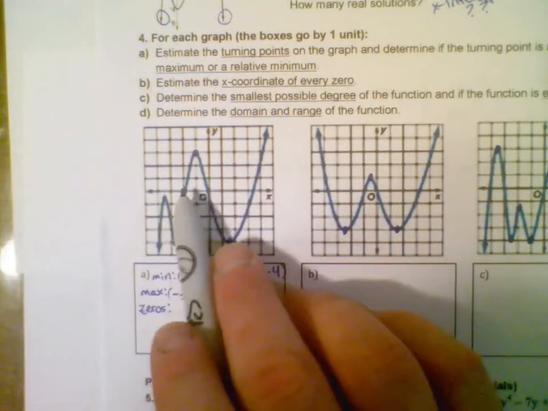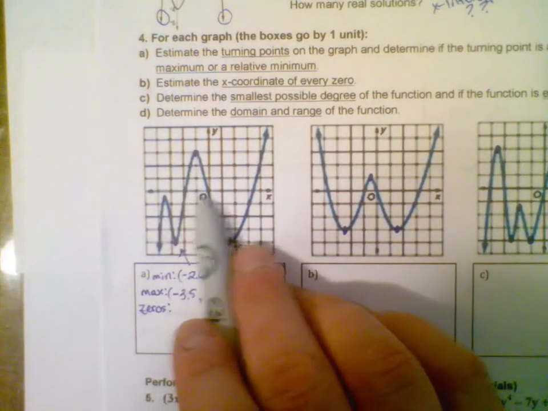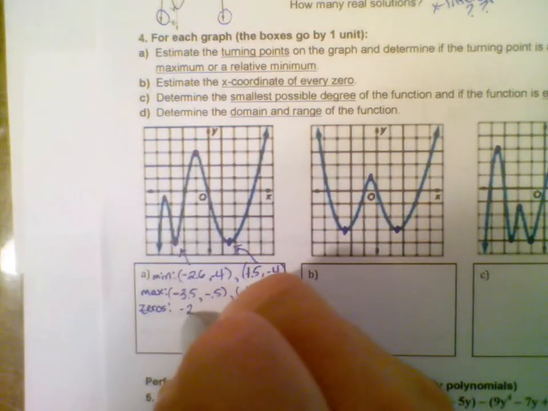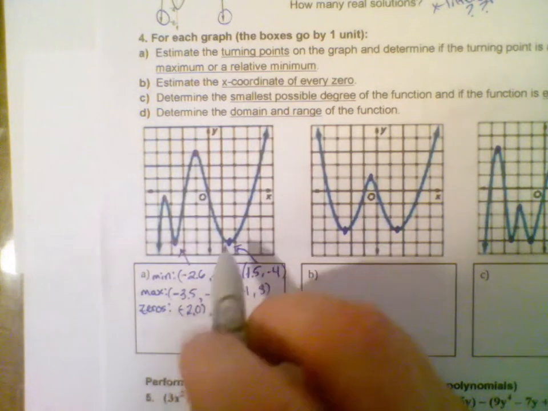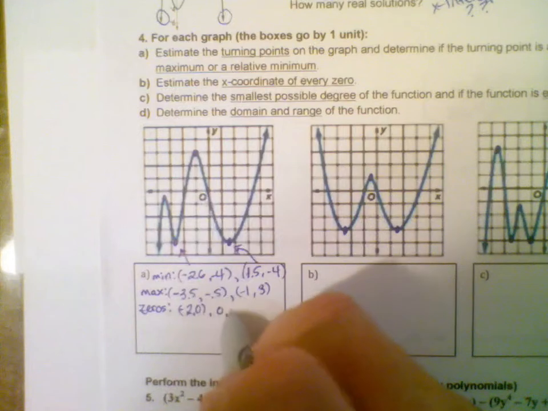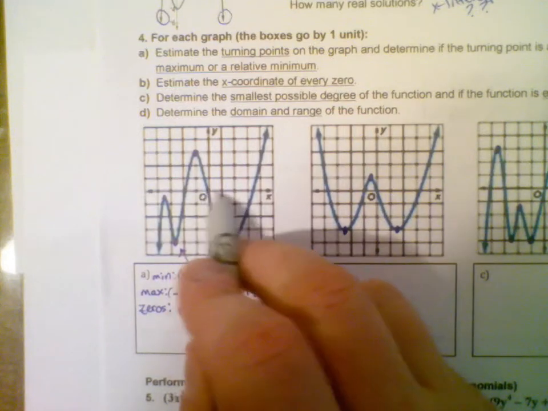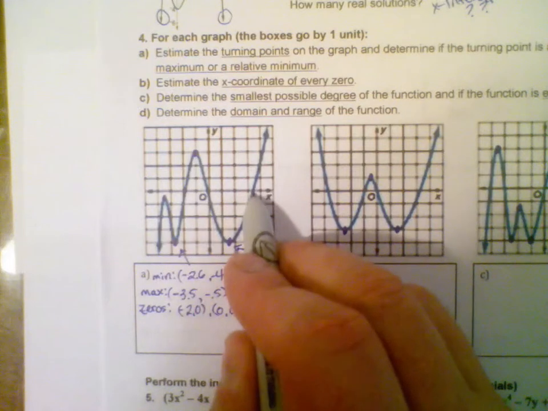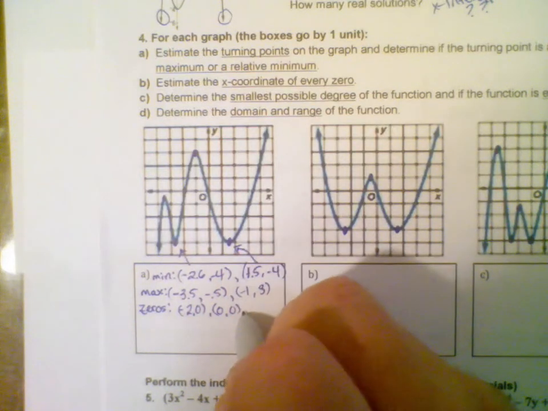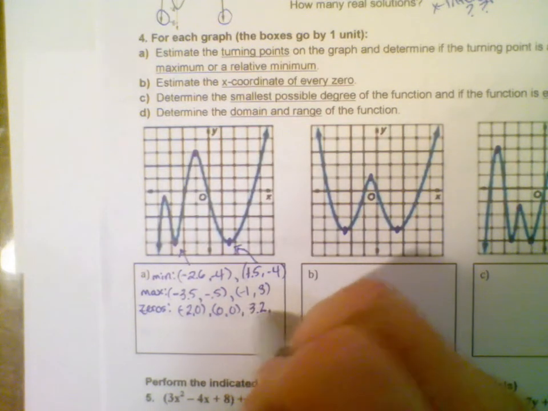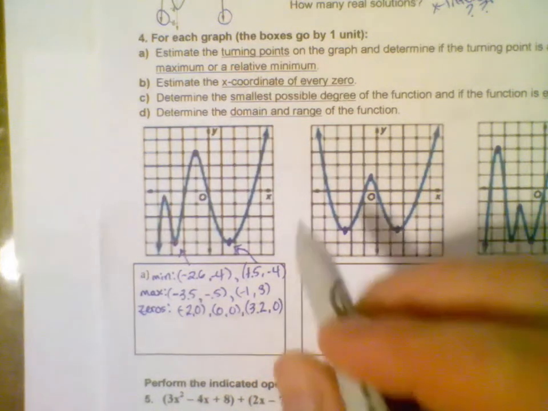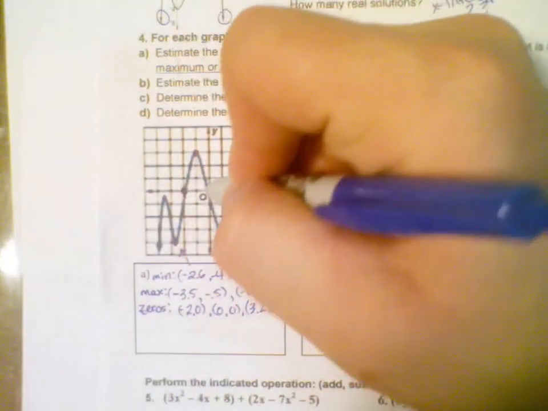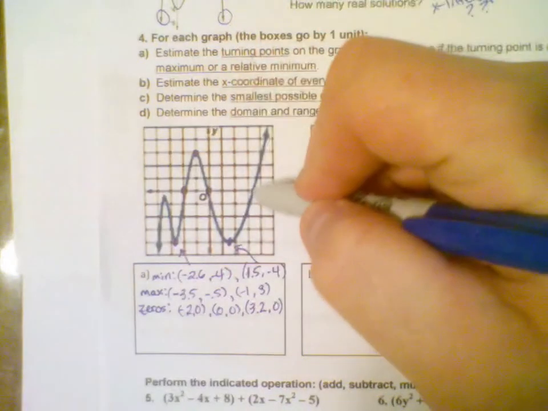We have that one right there, which we could say is close to negative 2, so I'm just going to estimate and say it's negative 2, 0. Okay, and then we have this one, that is 0, 0. And then we have that 0 right there, so it's 1, 2, 3, say 3.2, 0. So those are my zeros. That would be, if I labeled it on the graph, that would be here, here, and here.